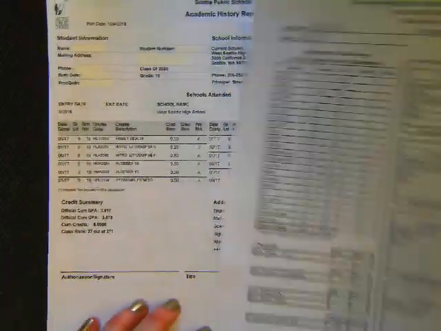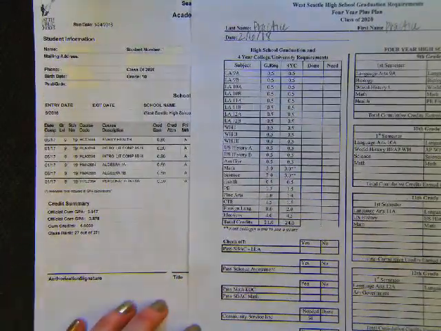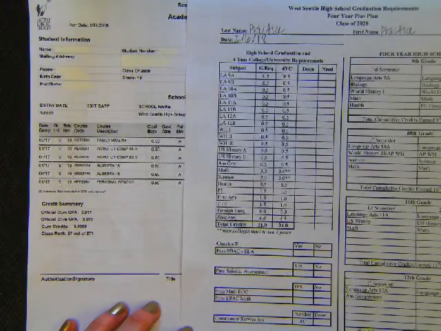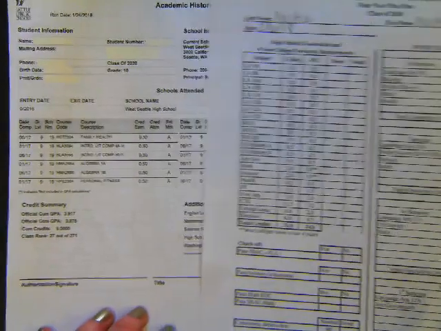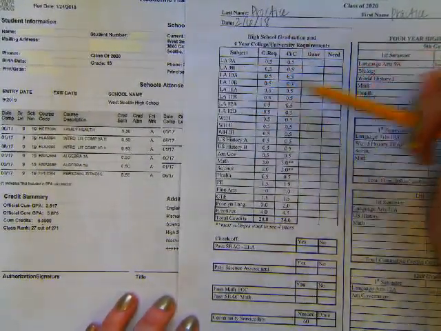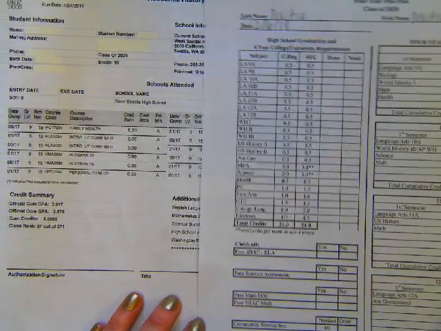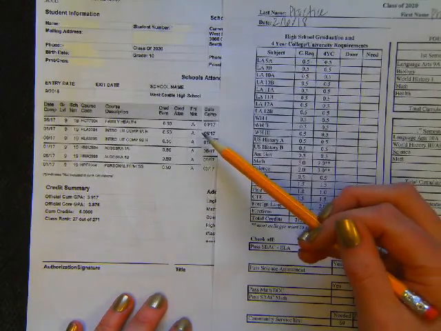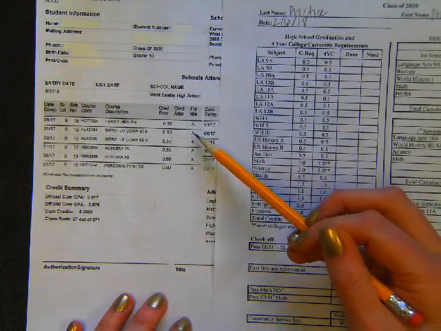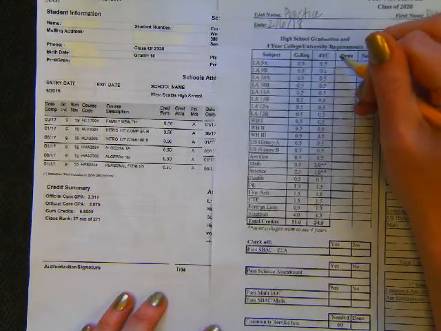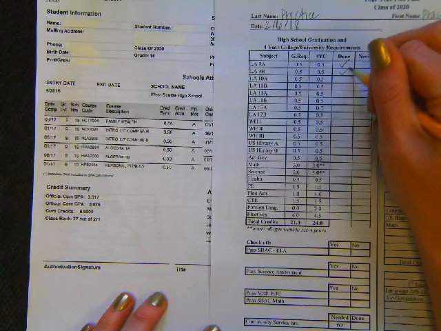I want to use the academic history for this because it's a little bit easier to read, in my opinion. If you want to pull out your academic history, we're going to go through, starting with language arts, and check what we've already completed. This student, and this is an actual academic history, by the way, looks like I completed honors language arts 9A, 9B last year, so I'm going to check done with both of those.